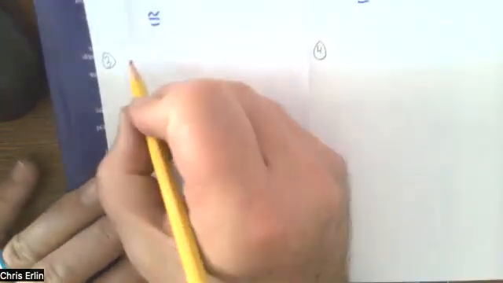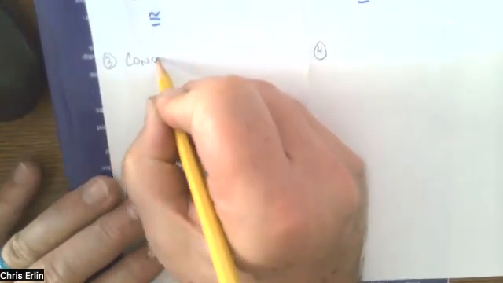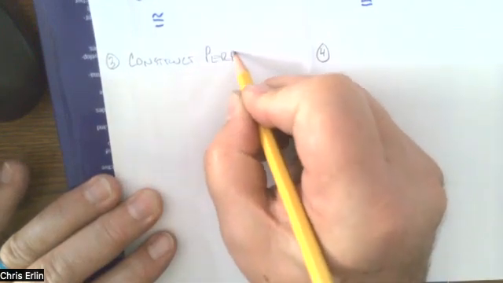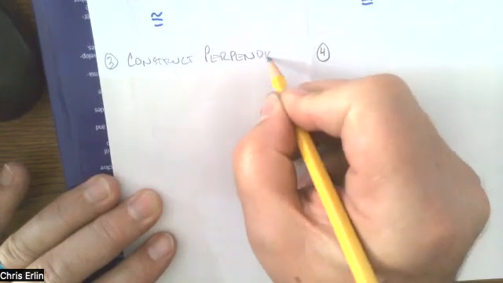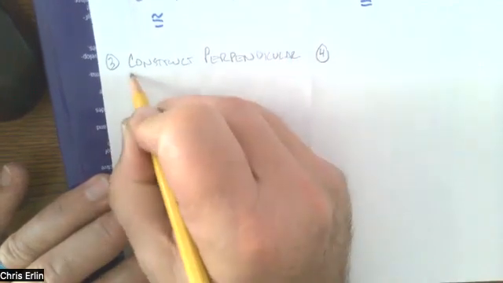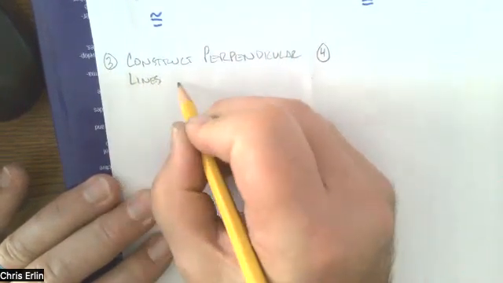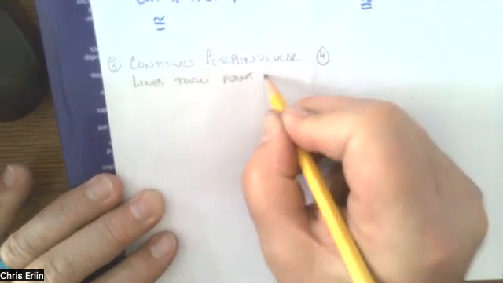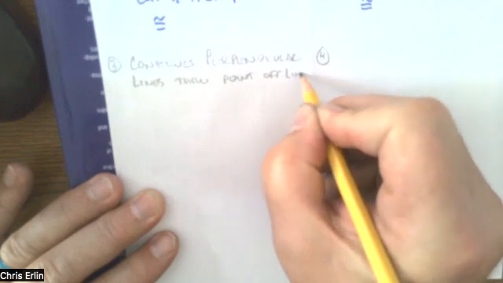These next two are going to be perpendicular lines. Construct perpendicular lines through a point off the line.